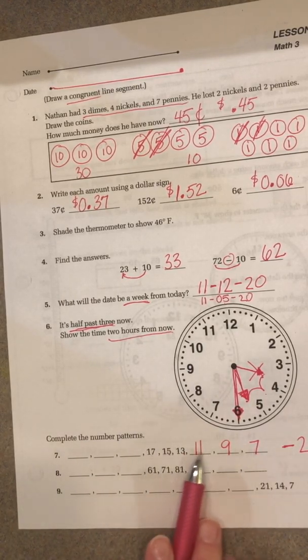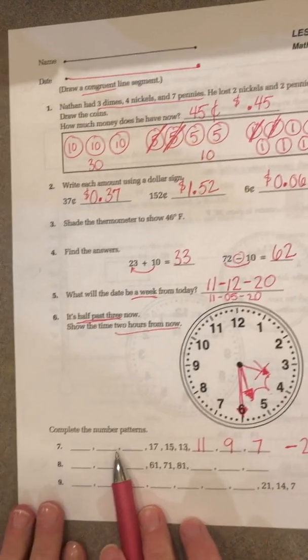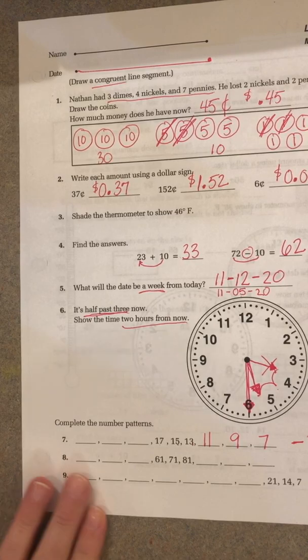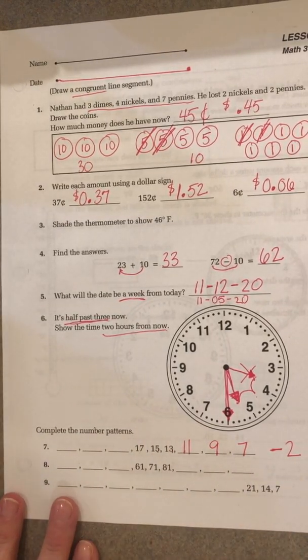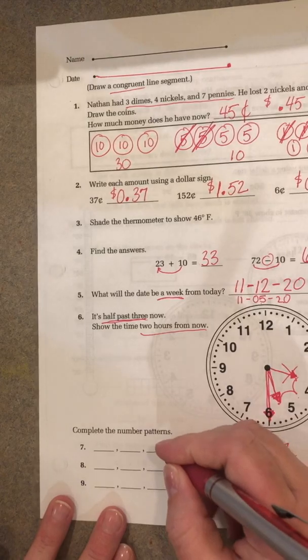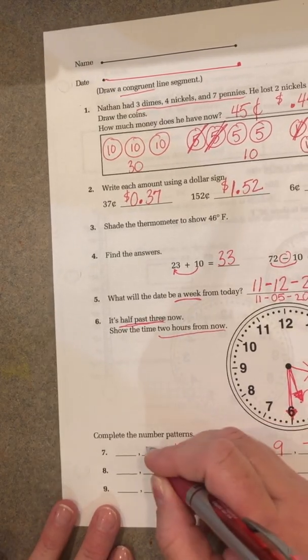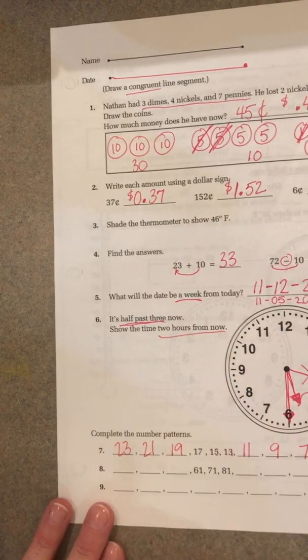Now, when I go backwards, I'm not going to take away 2. When I go backwards, I'm going to add 2, because that's the opposite of this. And I'm going the opposite way. So 13, 15, 17, we're going up by 2, 19, 21, and 23.